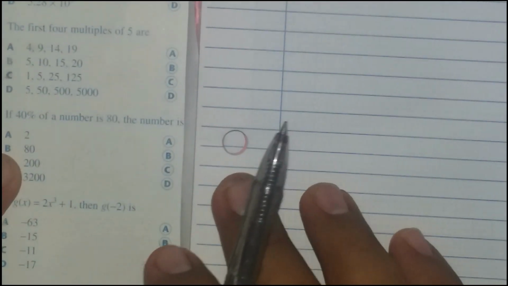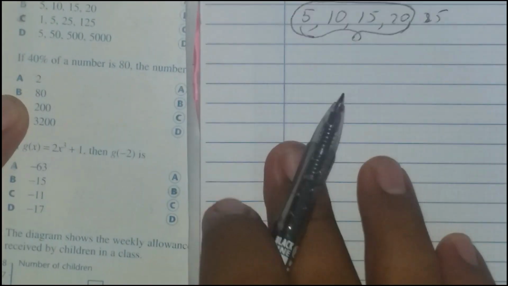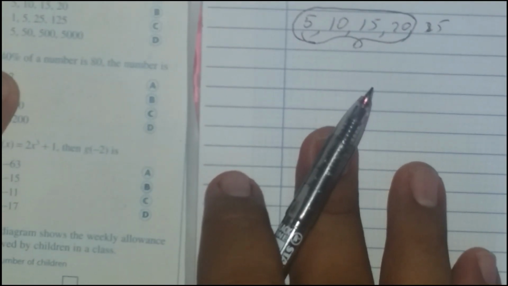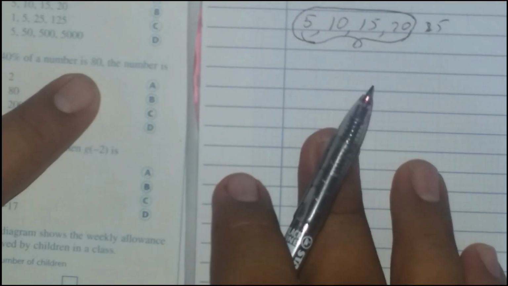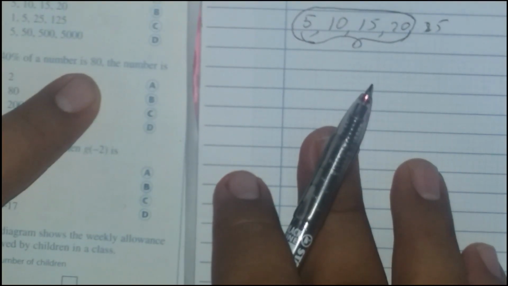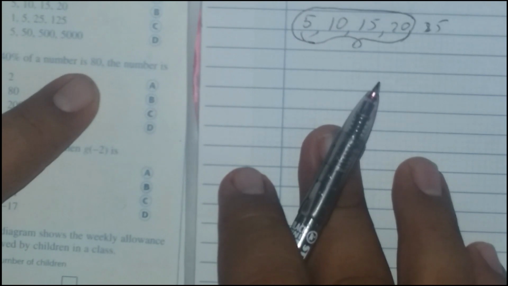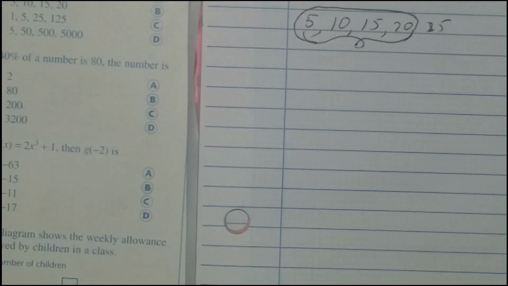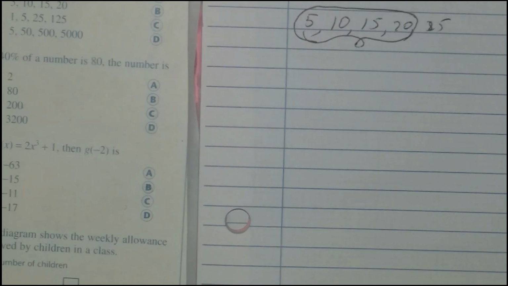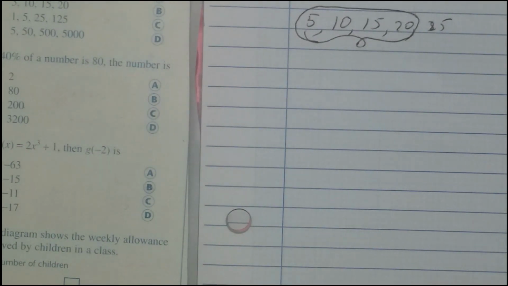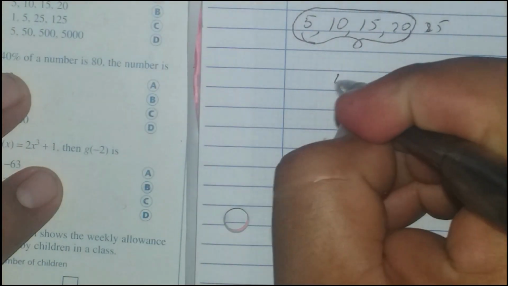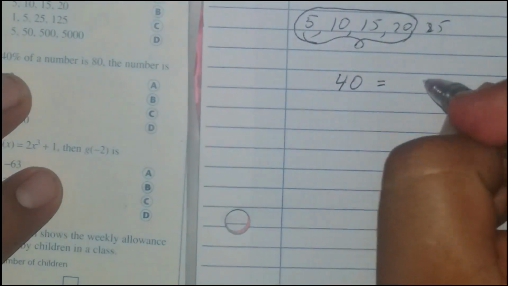Next one says 20, if 40% of a number is 80, the number is. If 40% of a number is 80, then the number is, I know that 40% equals to 80.